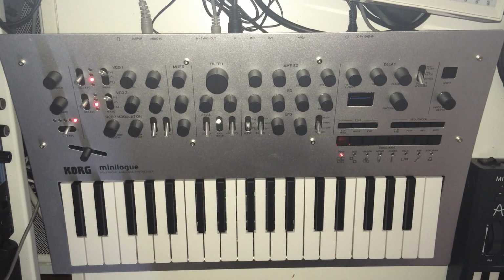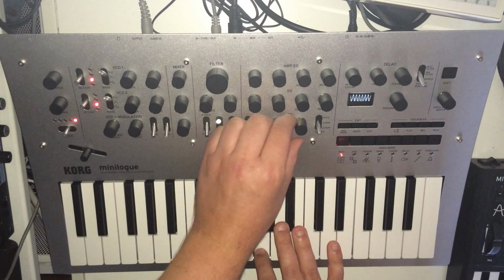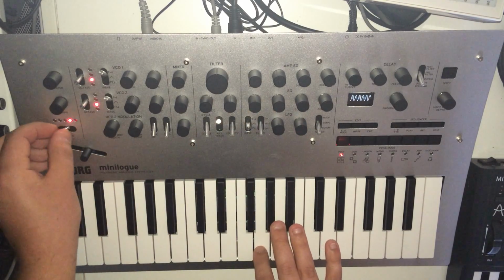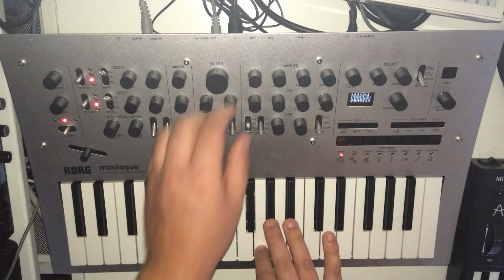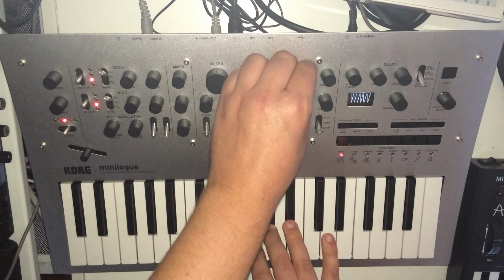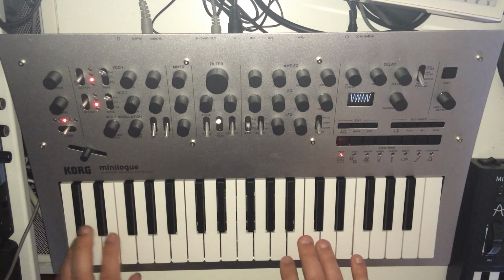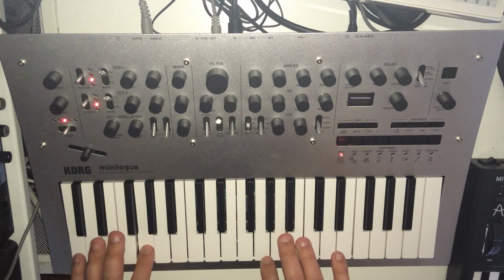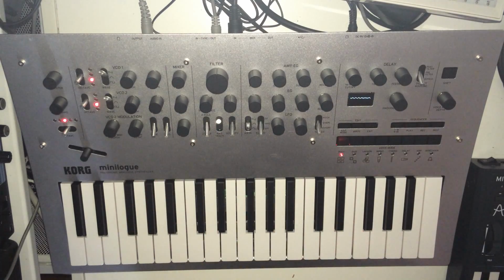You can with that envelope, but it doesn't track pitch, but you can get it into audio rate for a static FM. And in 4-pole.